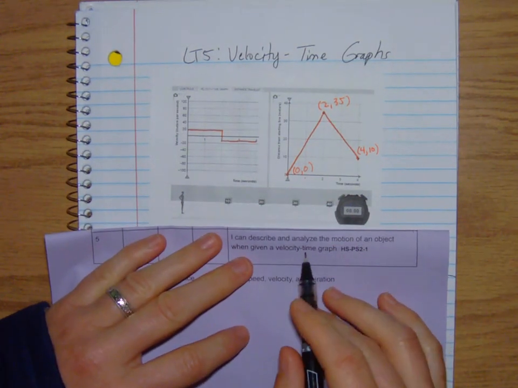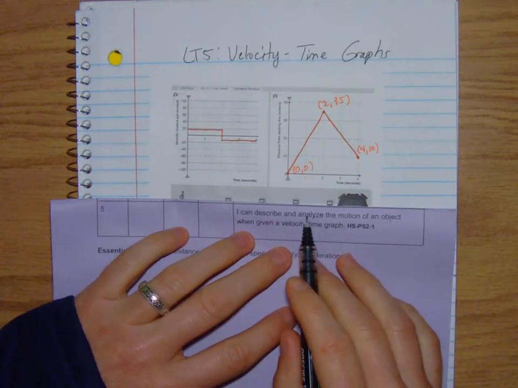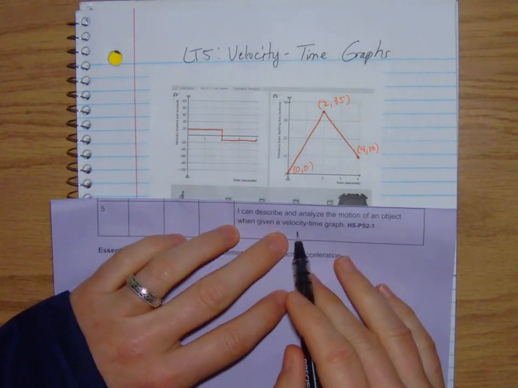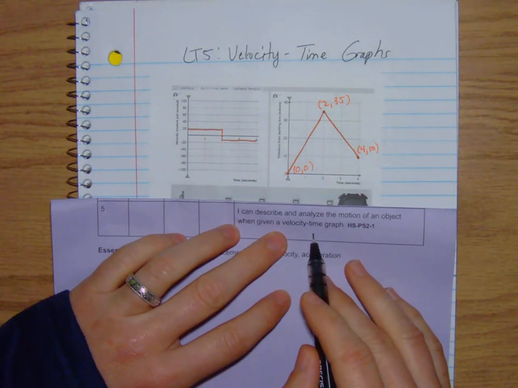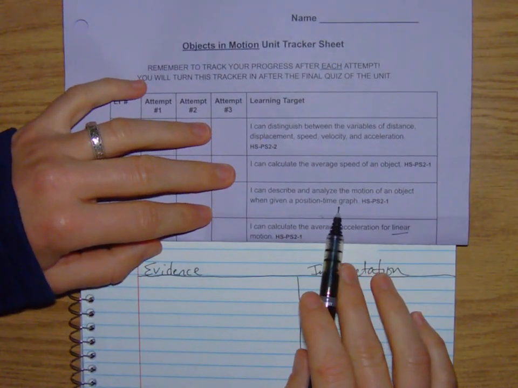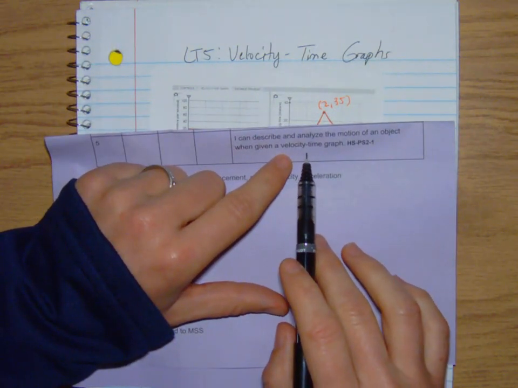Hello everybody. These are the notes for LT5, velocity time graphs. The ultimate goal is to describe and analyze the motion of an object when given a velocity time graph. So as opposed to LT3, where we were looking at just position, now we are looking more at a how fast and in what direction type of graph.